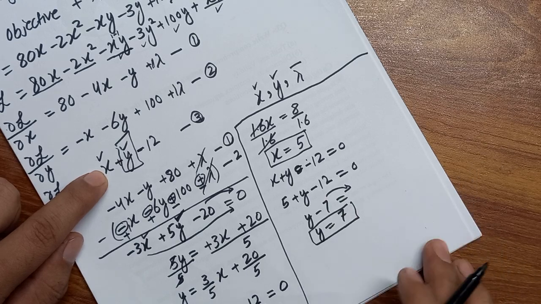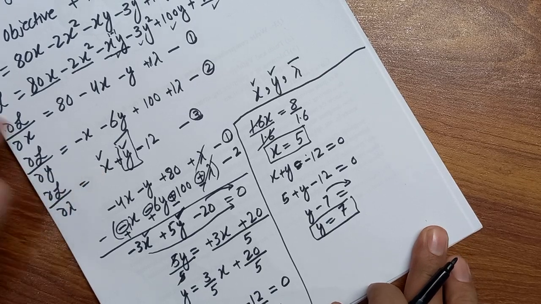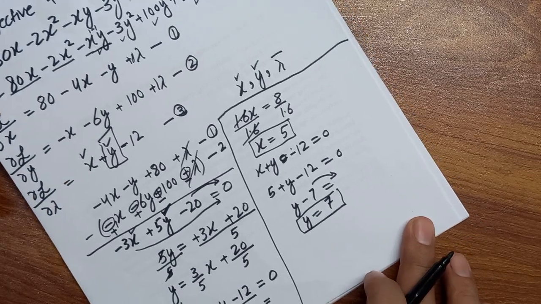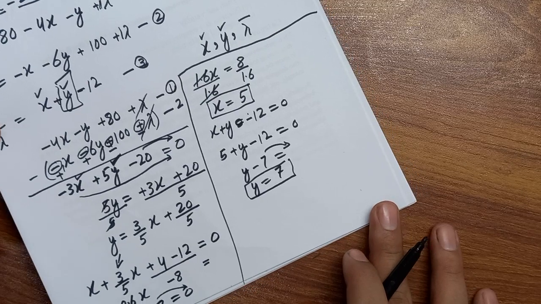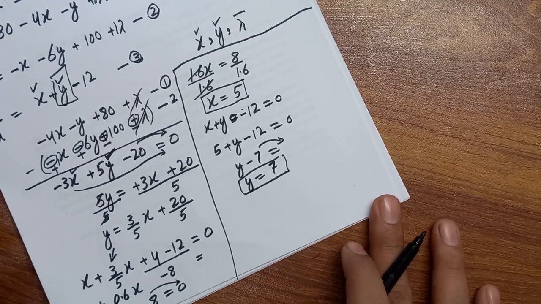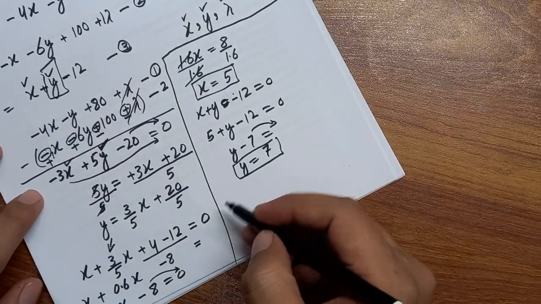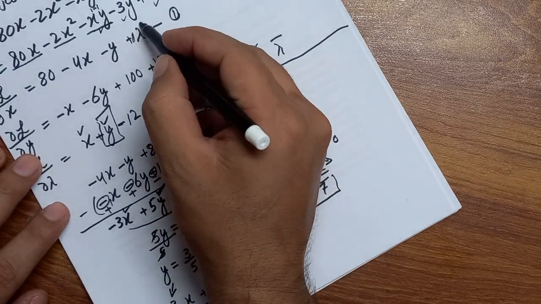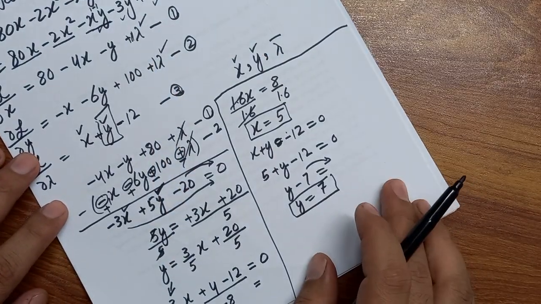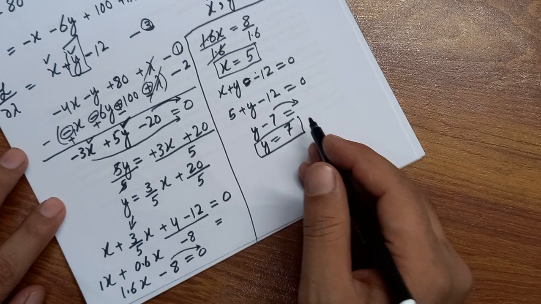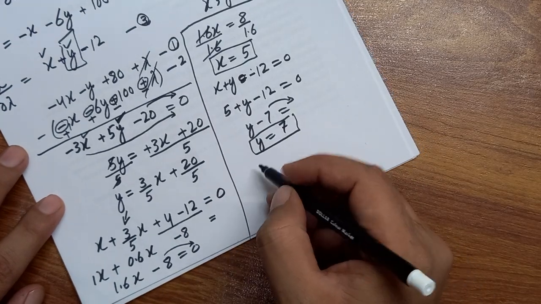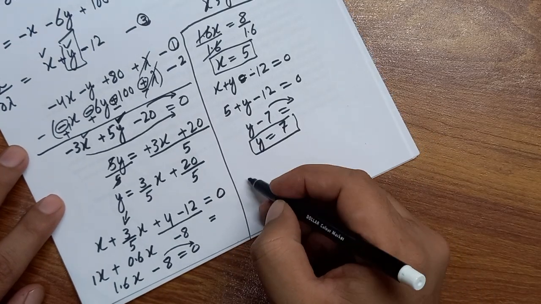Now we can easily find the value of lambda. We can find the lambda from here, we can also find the value of lambda from here. So we will put the value of x and y in these equations.